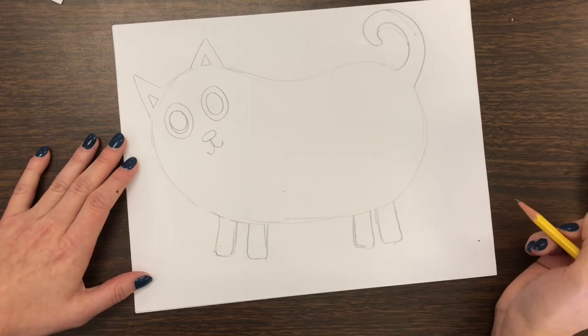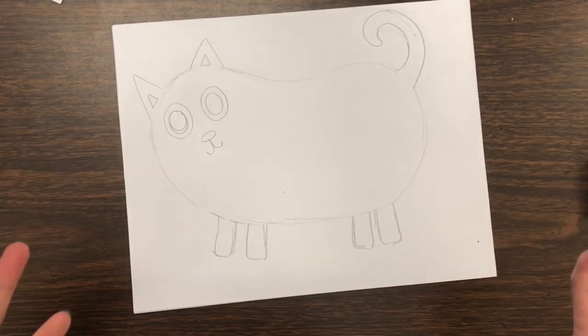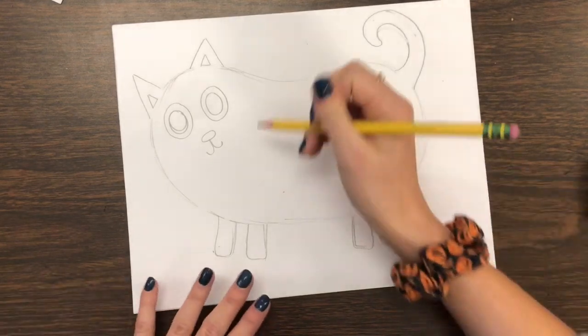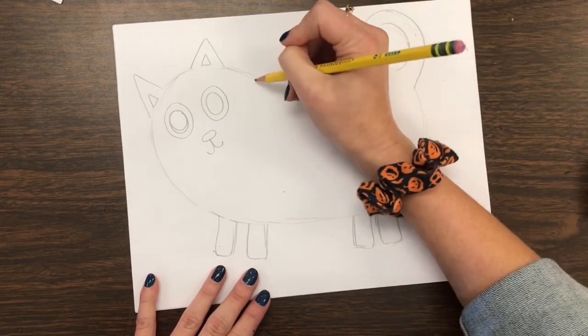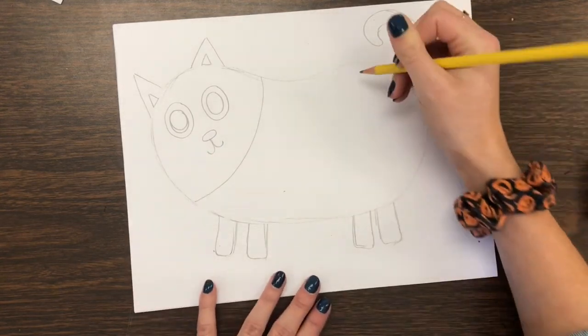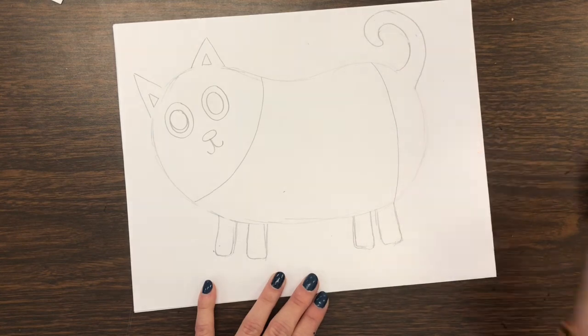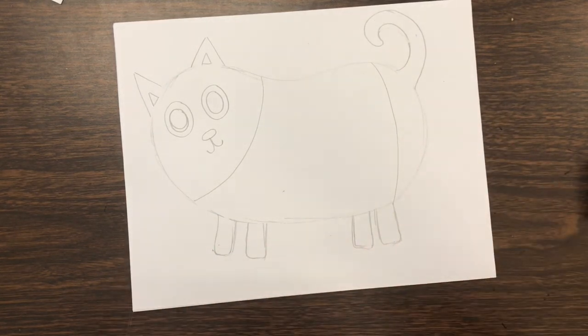All right, so now I have my legs, my body, my face, my ears, my tail, but oh, my cat needs his sweater. So I'm gonna draw a curved line to start the sweater, and then I'm gonna also add a curved line at the bottom to end the sweater, okay? And so now here's the fun part.